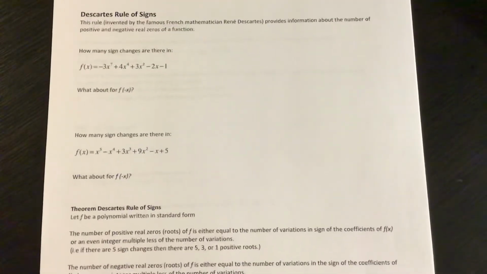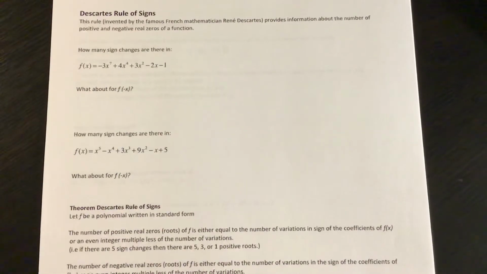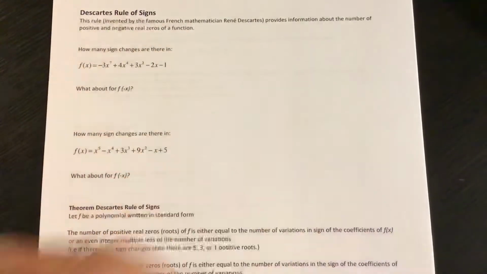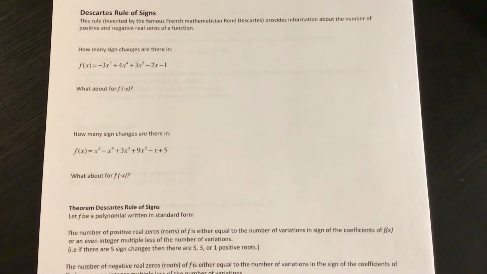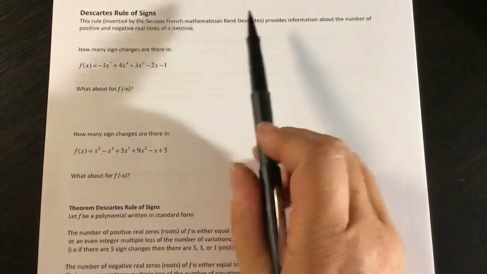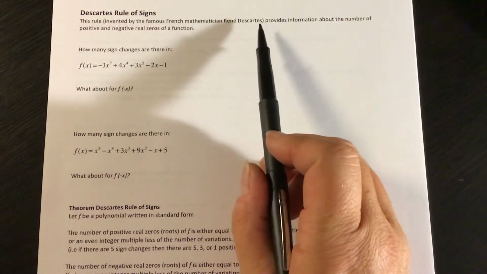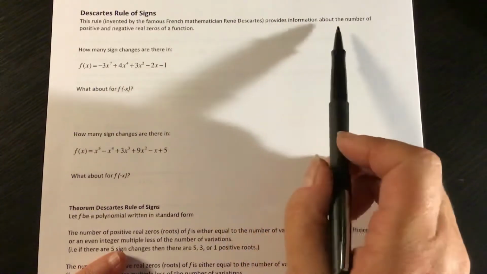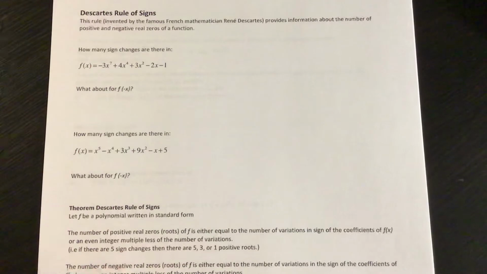Now we have the Descartes rule of signs. By the way, this was invented by a famous French mathematician, René Descartes, who did some studying about polynomial functions, and he discovered a pattern looking at sign changes in a polynomial.